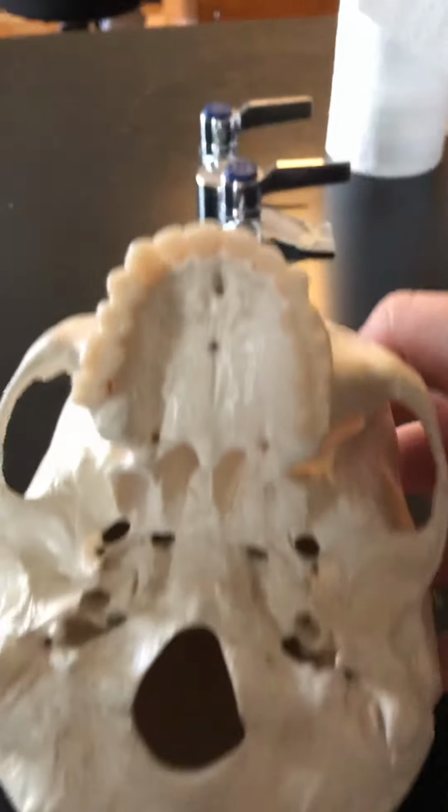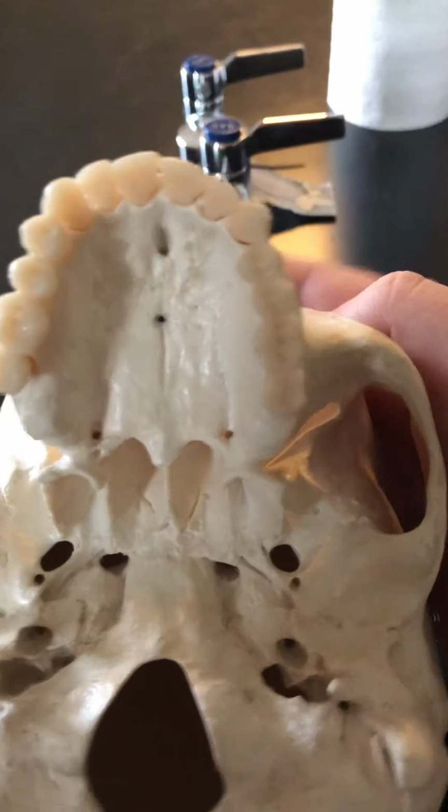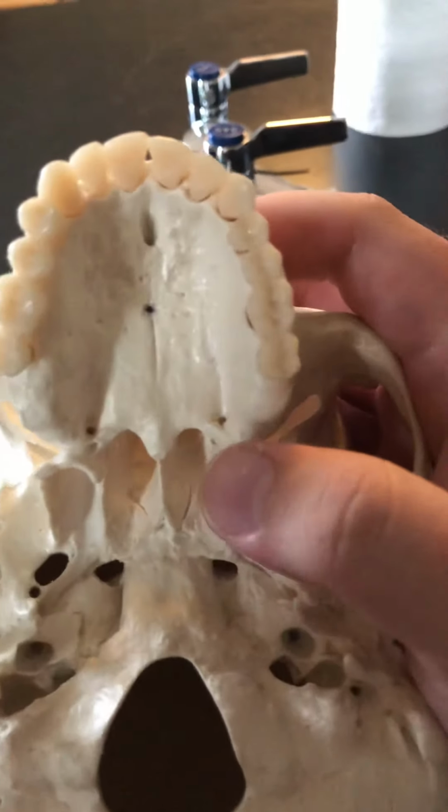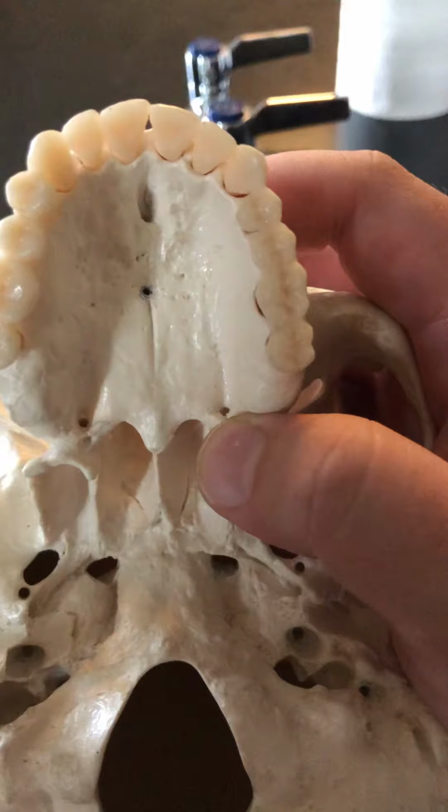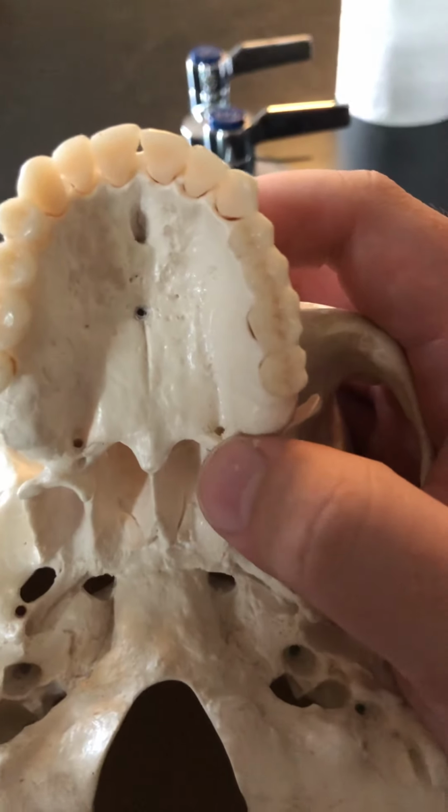To see this, we actually have to look on the inside of the model. And in fact, those are those two little dots on the inside of the mouth, near the back, right around where our thumb is. So that's the incisive foramen.